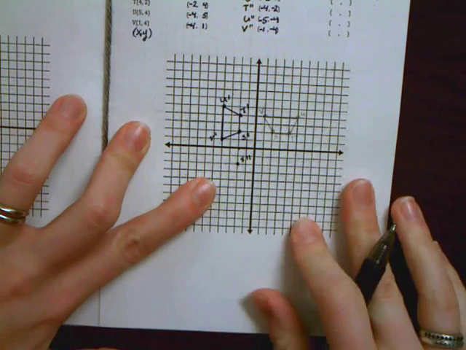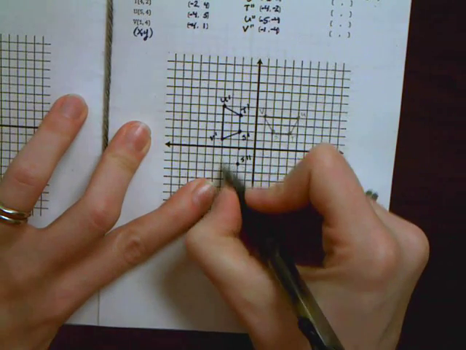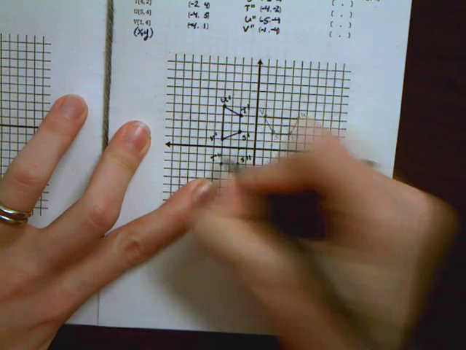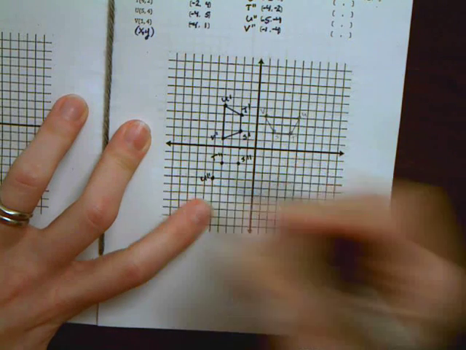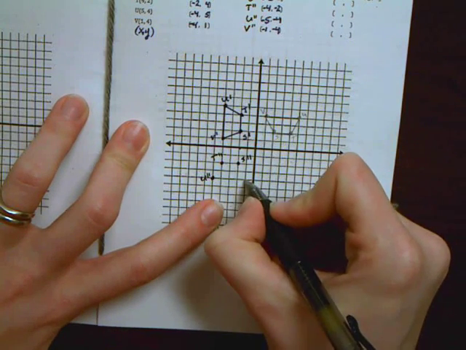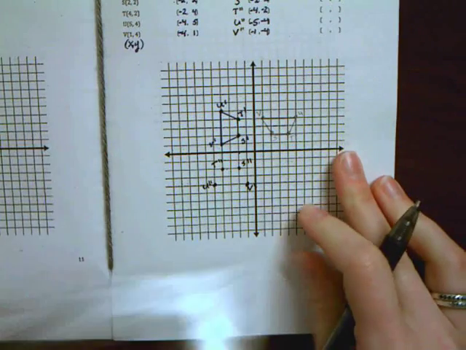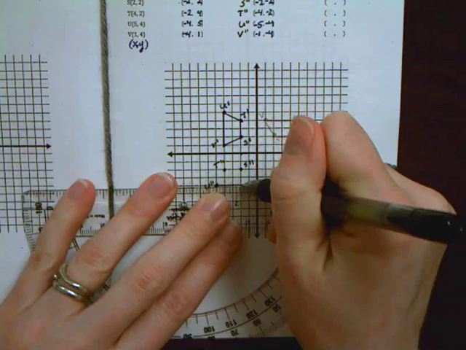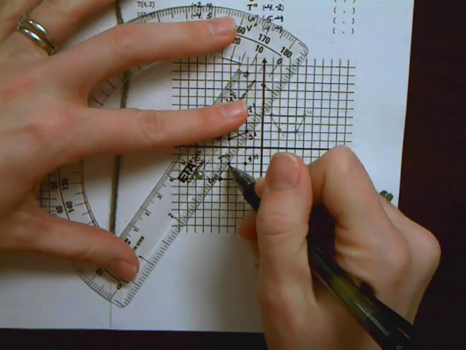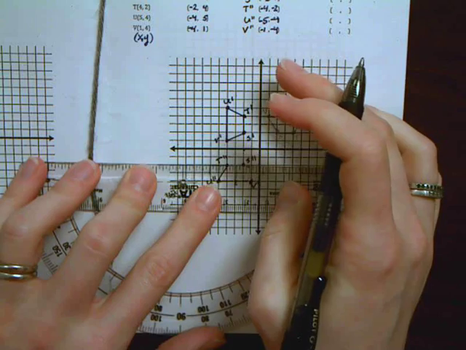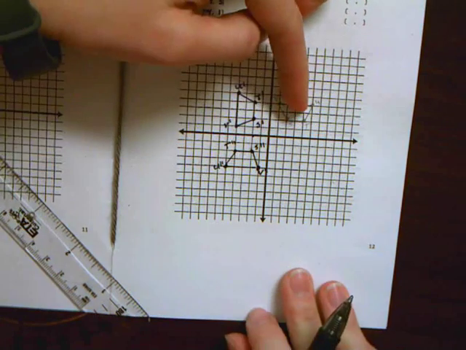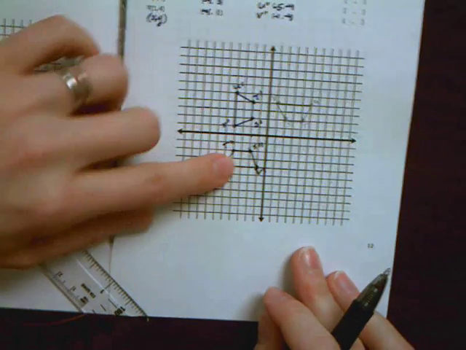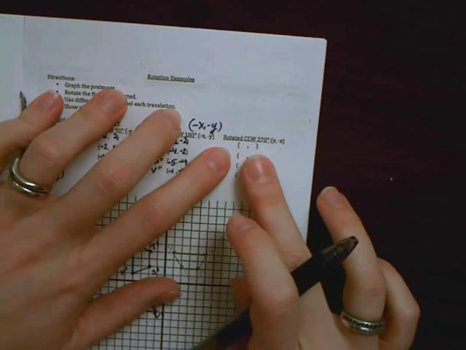I'm going to go to the left 2, down 2. There's S double prime. I'm going to go to the left 4, down 2. That's T double prime. I'm going to go to the left 5 and down 4 for U double prime, and then to the left 1 and down 4 for V double prime. Okay, and again, you can go back and look. That's exactly what we predicted when we were using our little visual method there. And basically, I've taken this and spun it around 180 degrees.